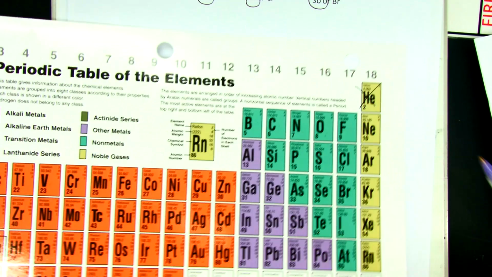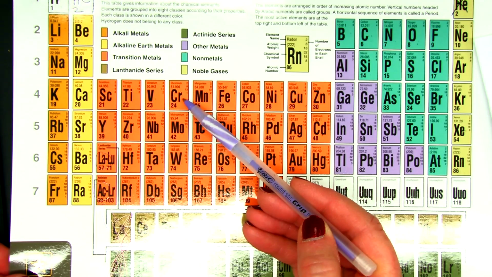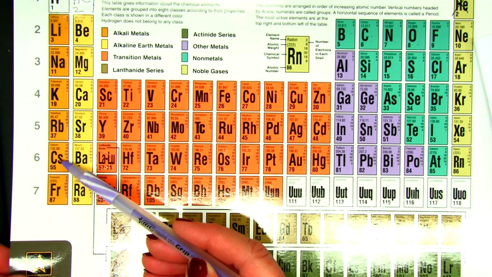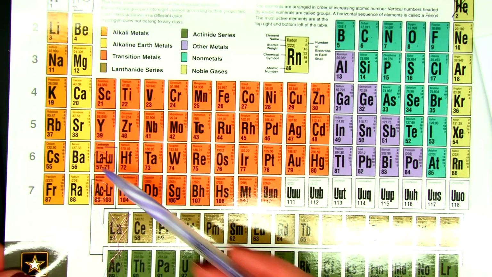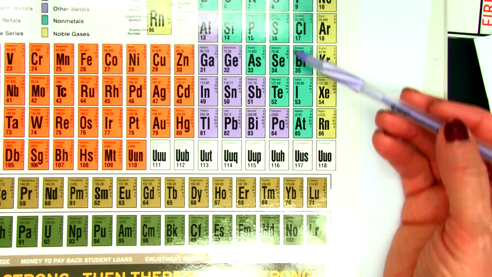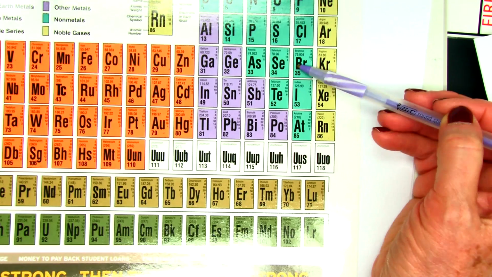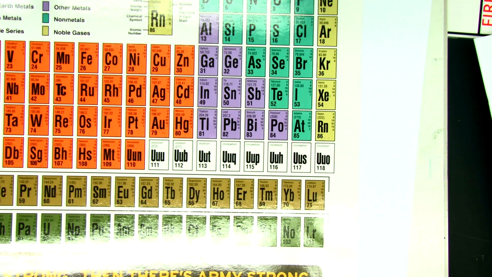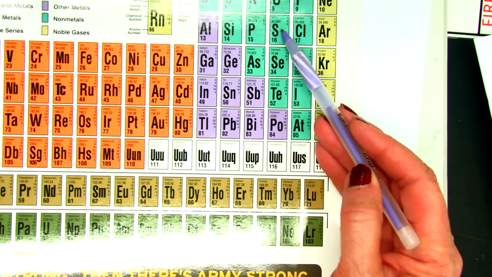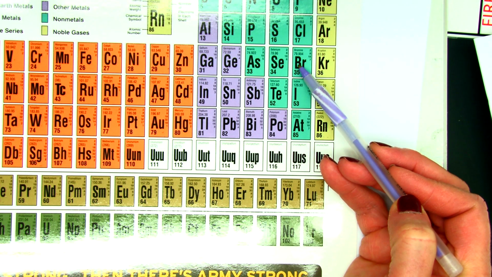Cesium or chromium. Here's cesium. Here's chromium. So this is further left and further down. Antimony and bromine. Here's bromine. Here's antimony. Now, usually the question comes up, well, what if you gave us sulfur and bromine? Which is bigger? Why? That's a great reason. That's exactly correct.